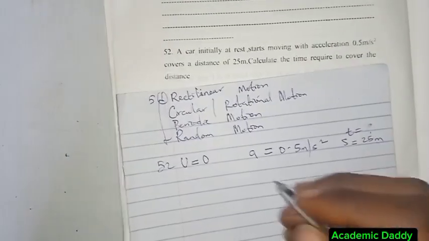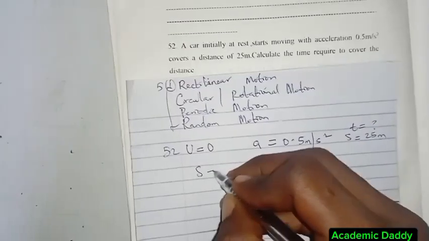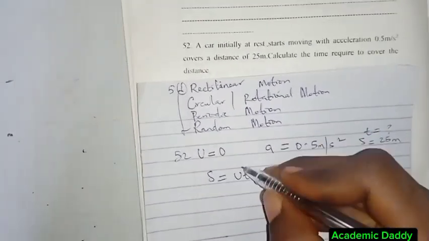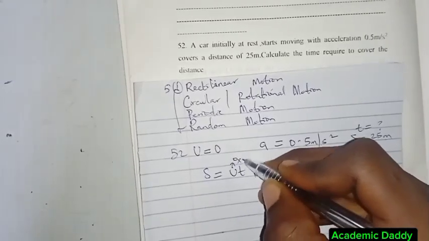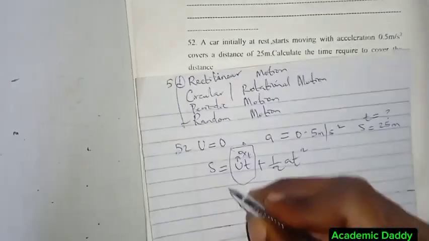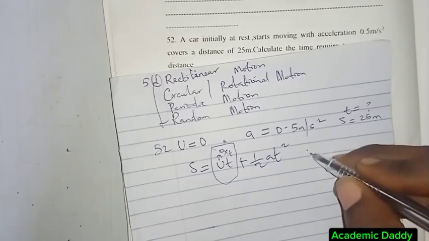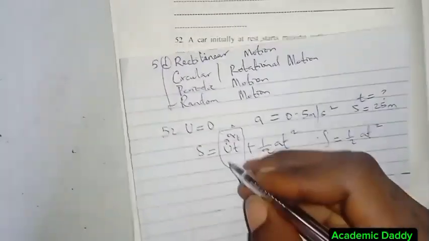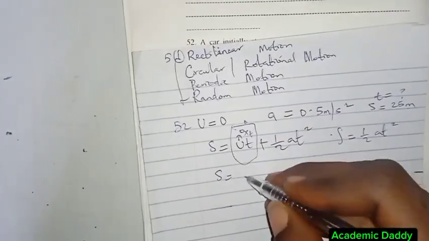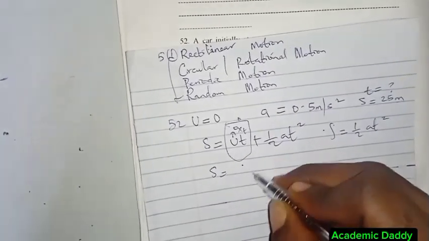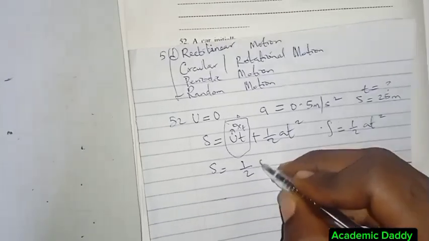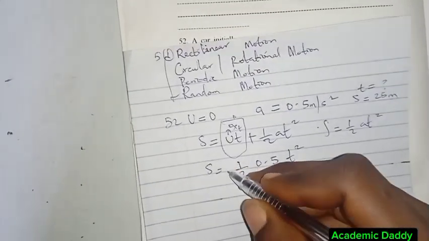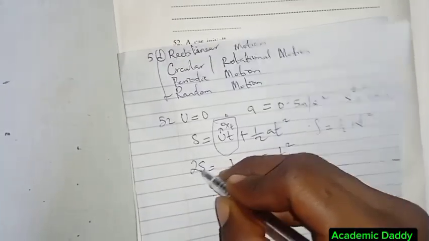So to do this question, we say S equals UT plus half AT squared. U is 0. 0 times T here, everything will be 0. So we're just going to be using S equals half AT squared as our equation. So S is equals to half times 0.5 T squared. And S itself is given to us as 25.